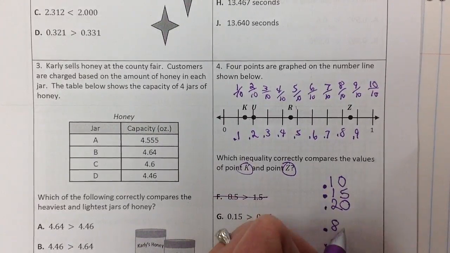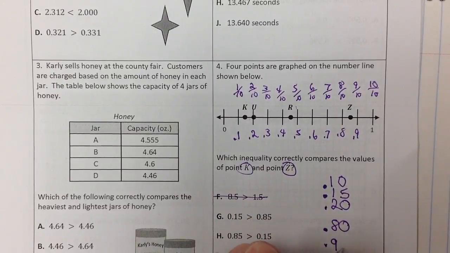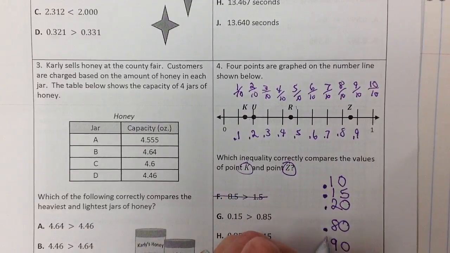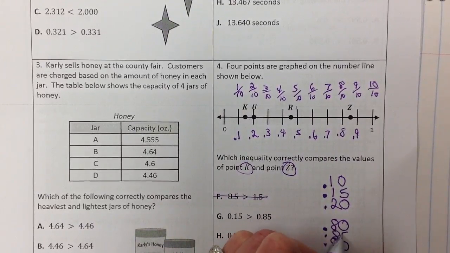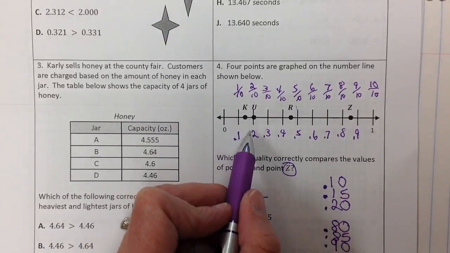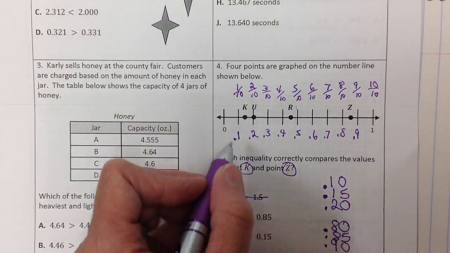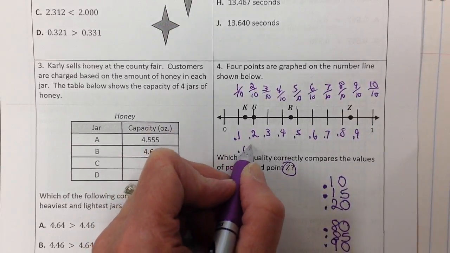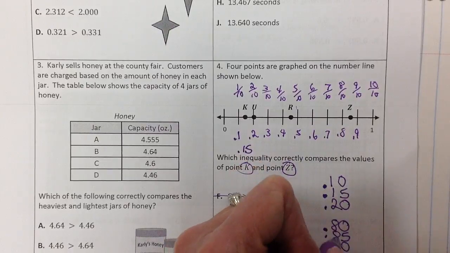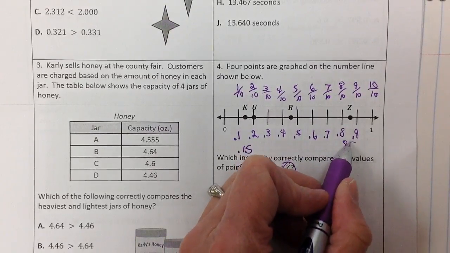And we're going to put zeros, 80/100ths and 90/100ths. And halfway between 8/10 and 9/10 is 85/100ths. So now we can see K is at 15/100ths and Z is at 85/100ths.